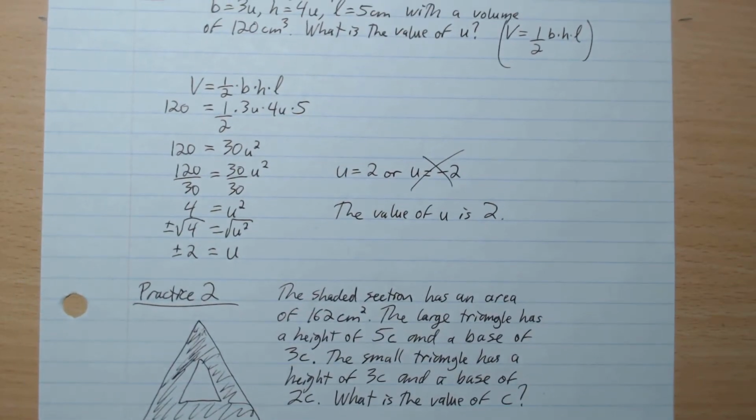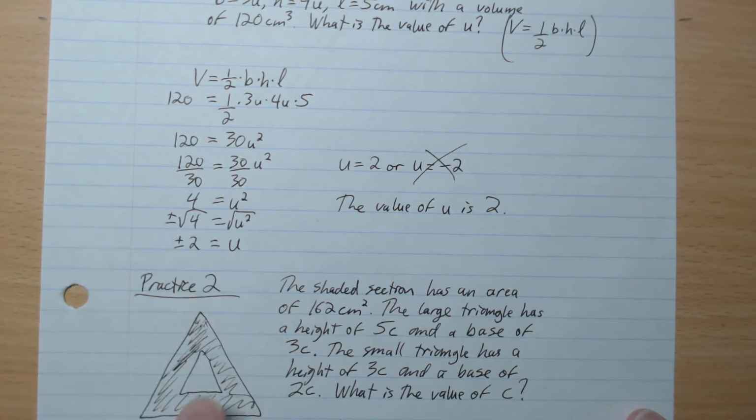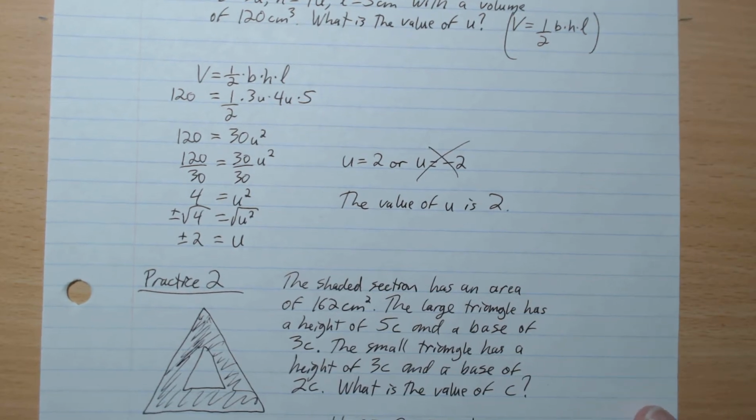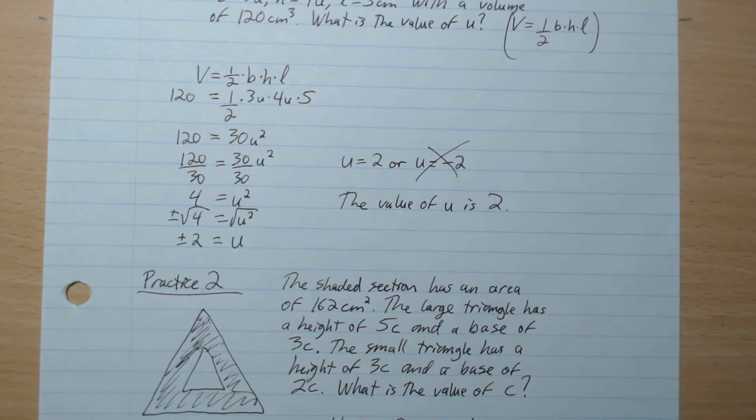Practice number 2. So here we have triangle within another triangle. The shaded section has an area of 162 centimeters squared. The large triangle has a height of 5c and a base of 3c. The small triangle has a height of 3c and a base of 2c. What is the value of c? Go ahead and pause the video and answer this question.